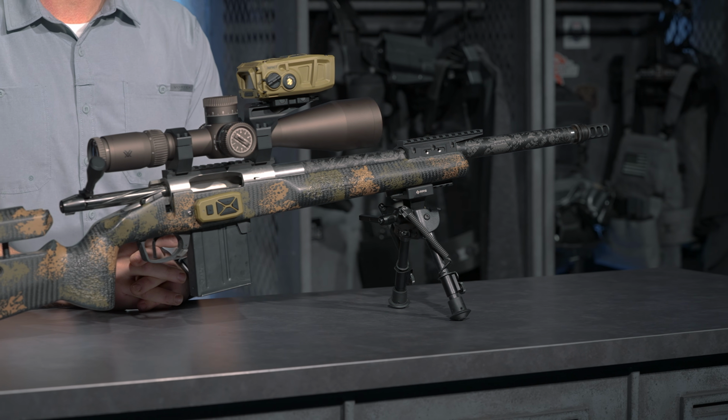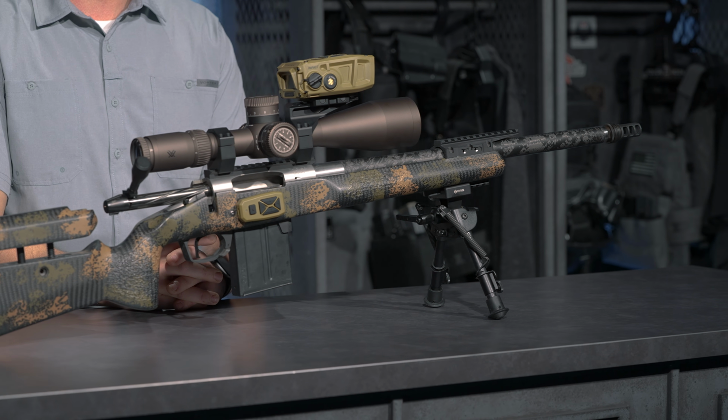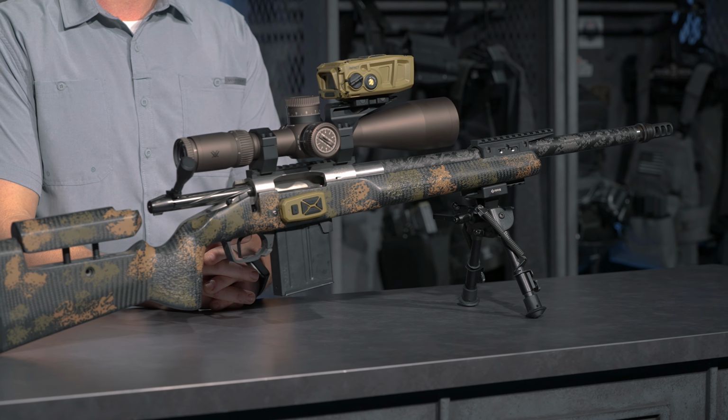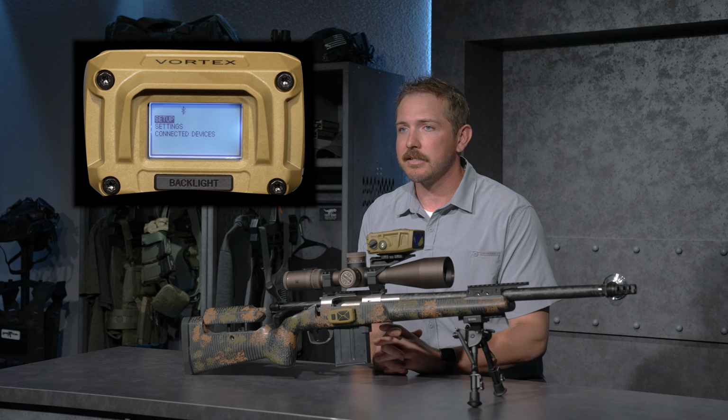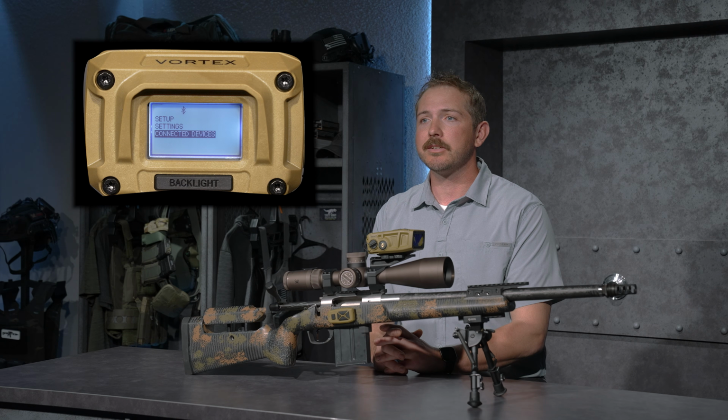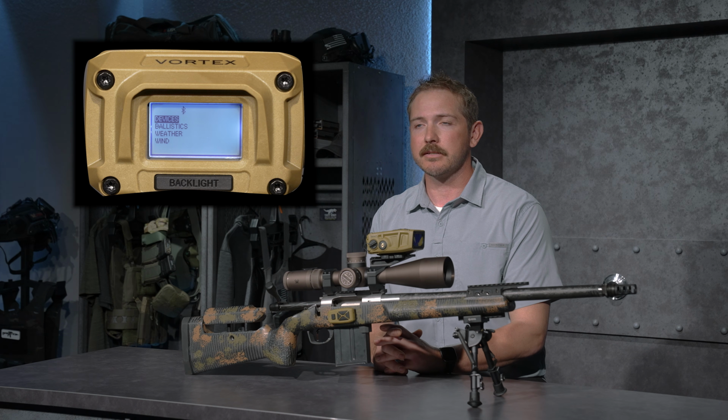The Impact 4000 can connect with the GeoBallistics app for quick customization and to the included Bluetooth remote for easy adjustments without leaving the shooting position via the Vortex Relay network. To manage connected devices, press Settings, navigate to, and select Connected Devices from the main menu.